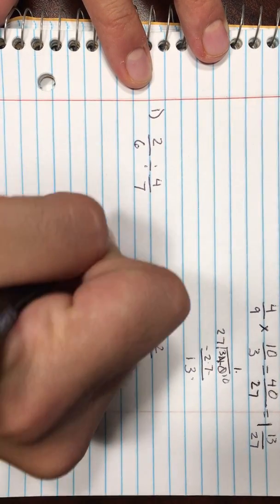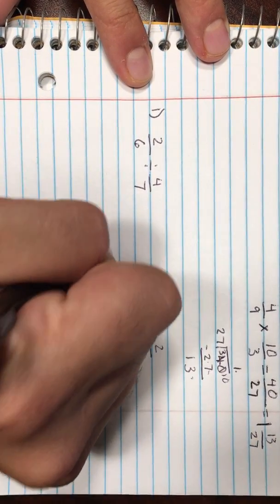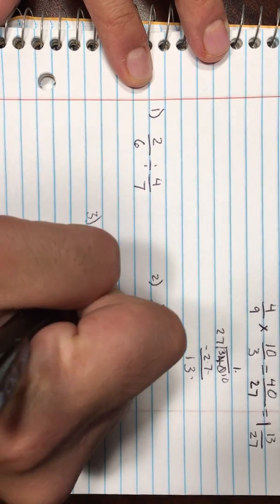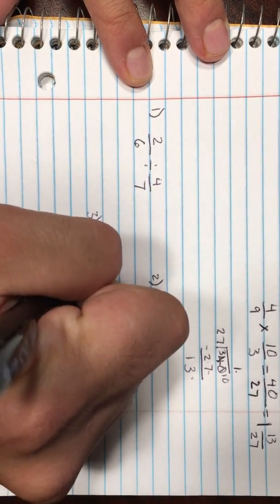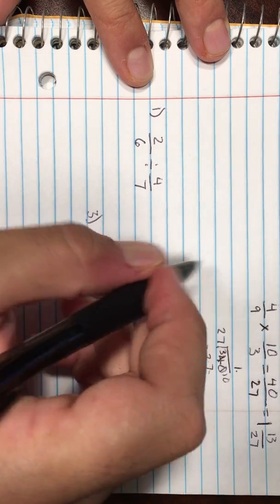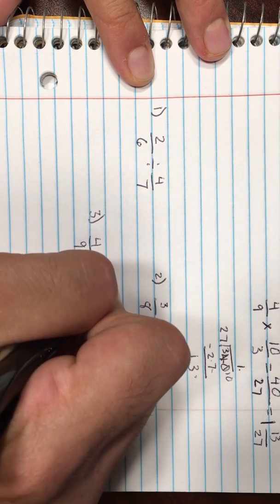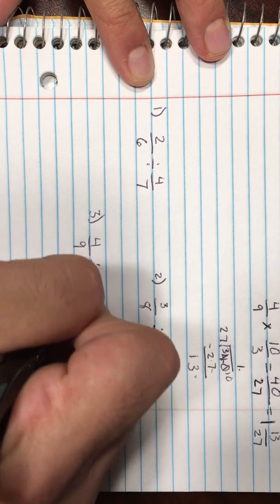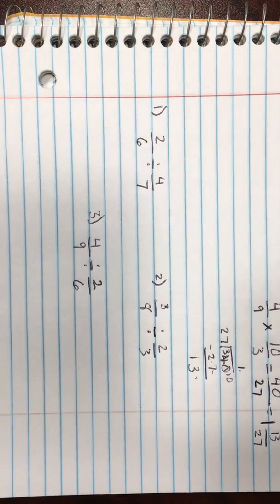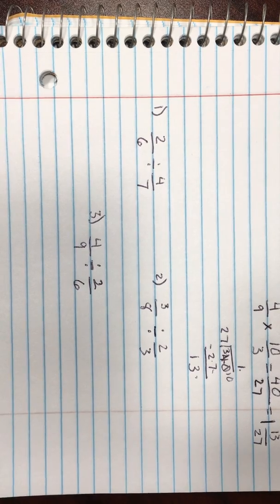And then the last one will be 4/9 divided by 2/6. Okay, so try these on your own, hit pause, and then hit play again when you're done.